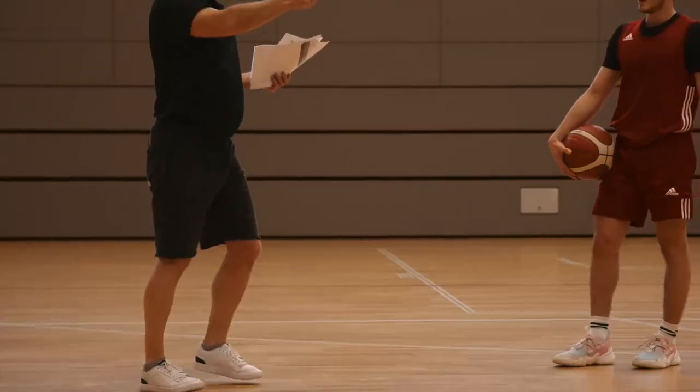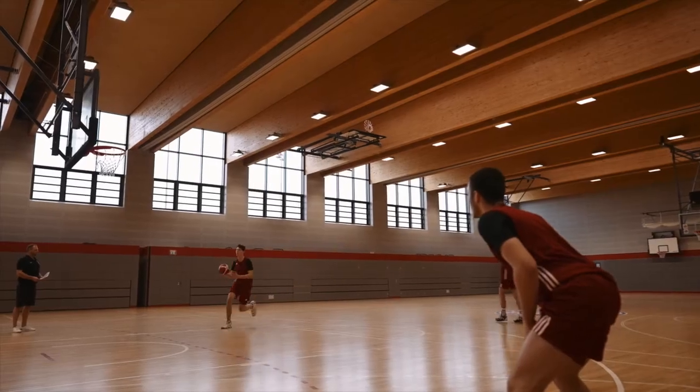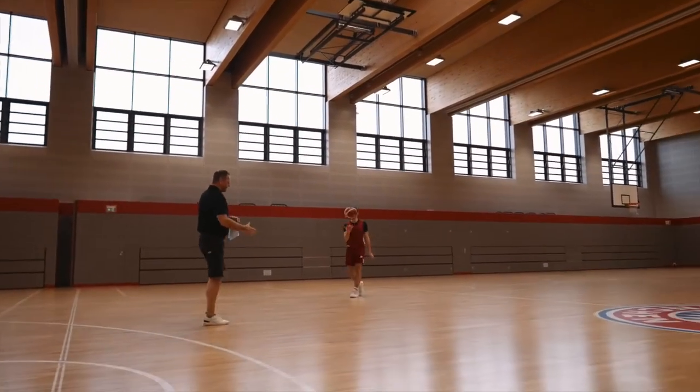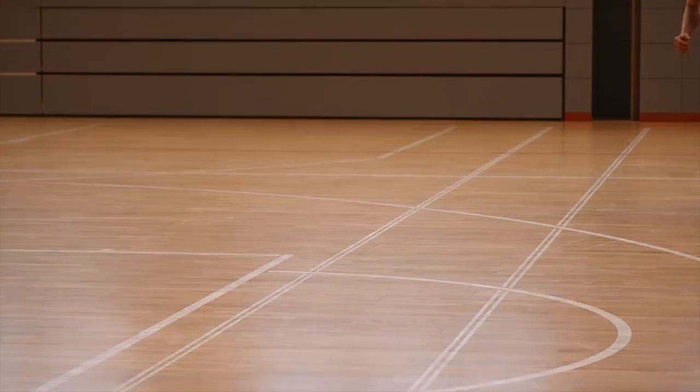Now we go pass in transition. So you catch, 1, 2, and you pass. Yeah? You have to pass the ball before the pivot foot is back on the ground.